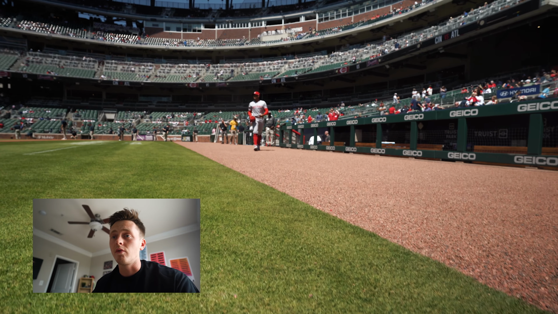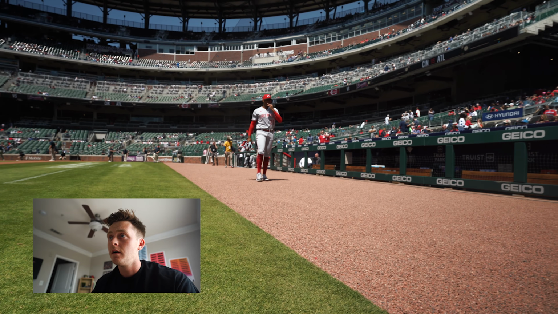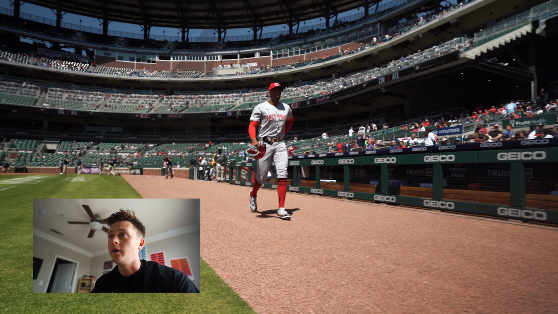I love those types of moments, and that was our priority on the day. We were let known by MLB, so I wanted to get a shot of him exiting the dugout and going to warm up. As you can see, I am on the Ronin here. Now he comes into focus.